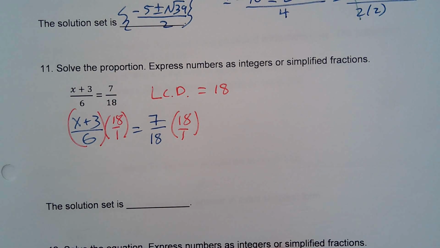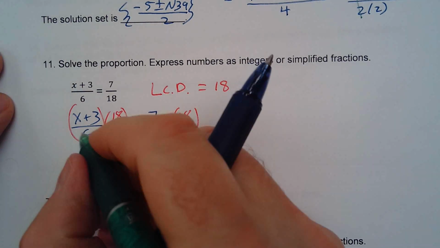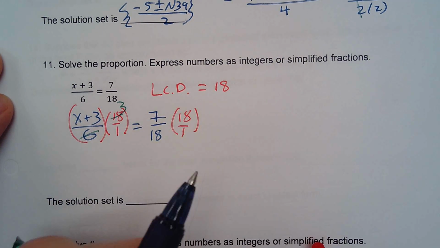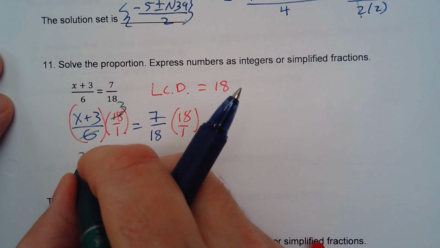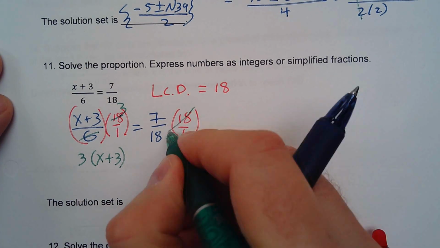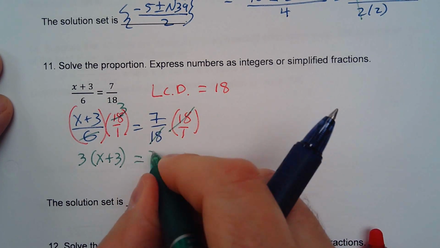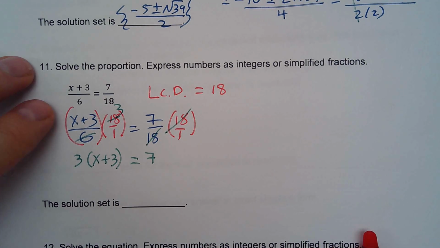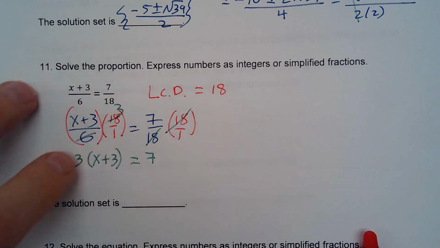So when I do this, 6 goes in 18 3 times. I'm going to put that 3 in front, just to make it easier to work with. Here the 18ths are going to divide out. So instead of writing it as x plus 3 times 3, I put the 3 in front.